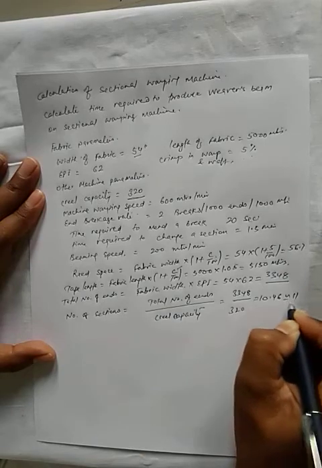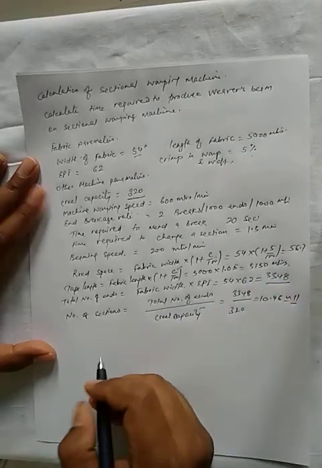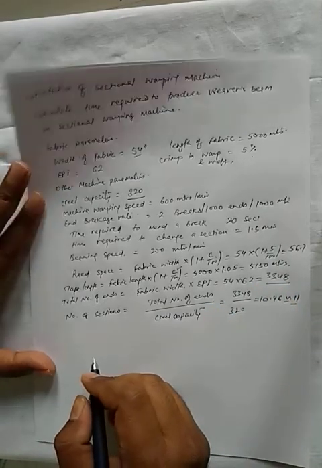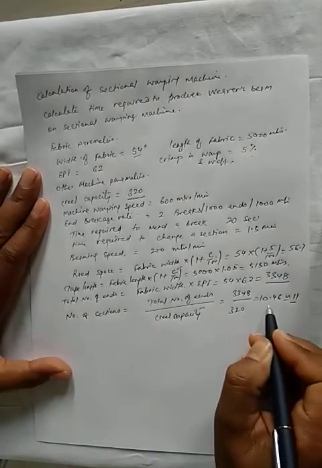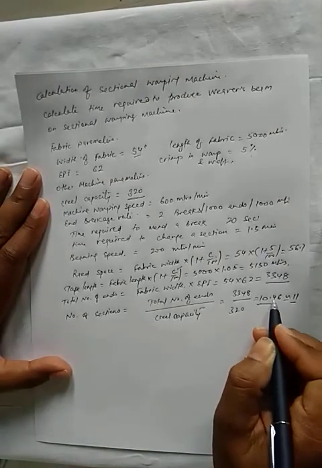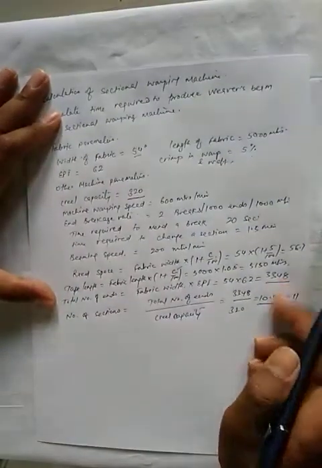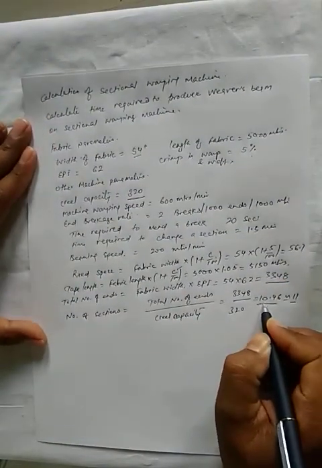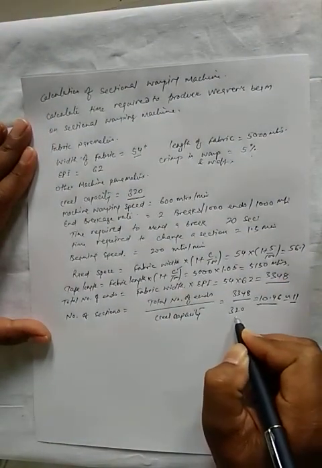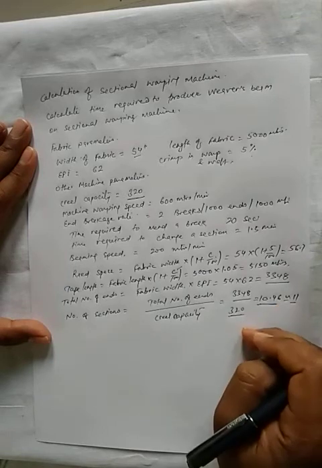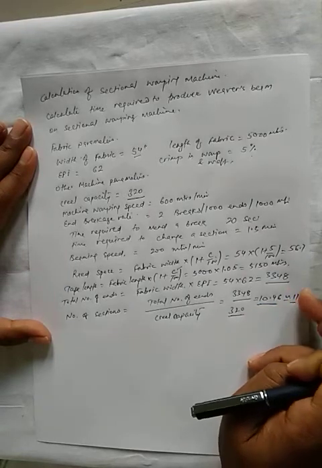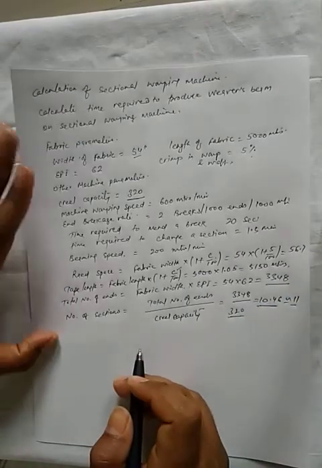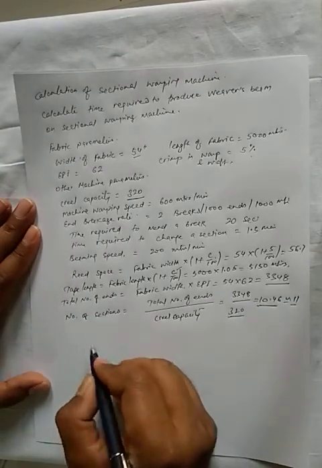So we have to prepare 11 sections, because it's 10.46, so it goes towards 11. We cannot prepare 10 sections because we have a maximum creel capacity of 320, so we have to increase the number of sections. So here we will take 11 sections.